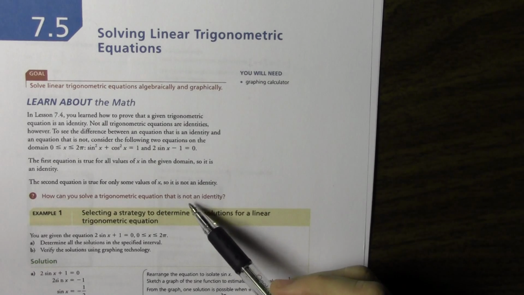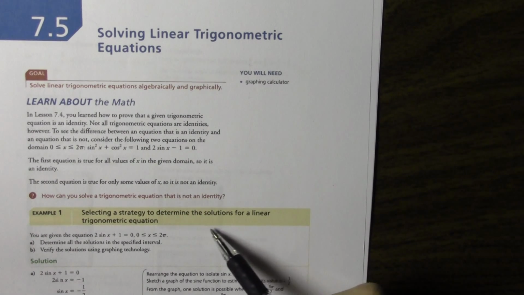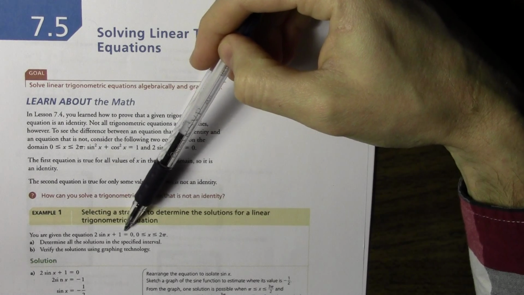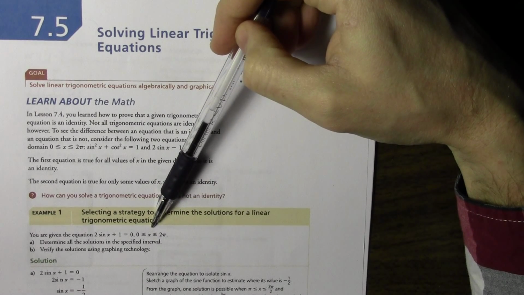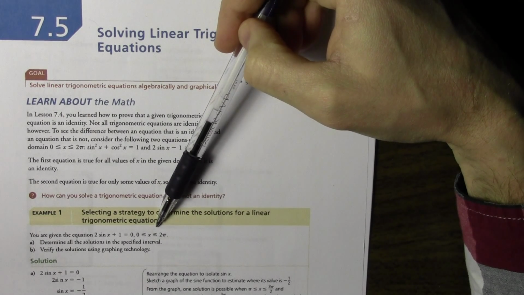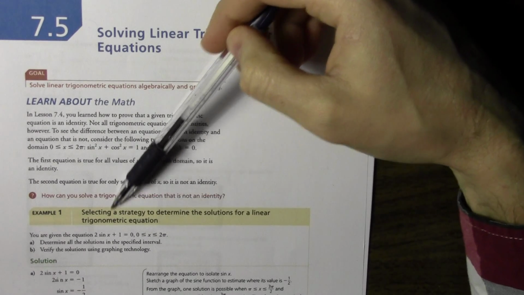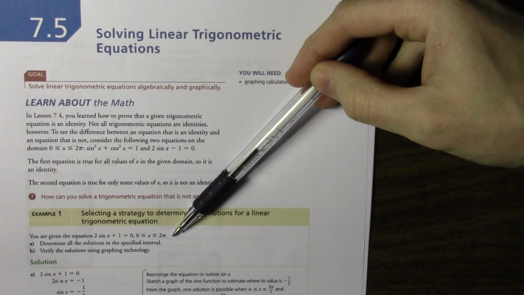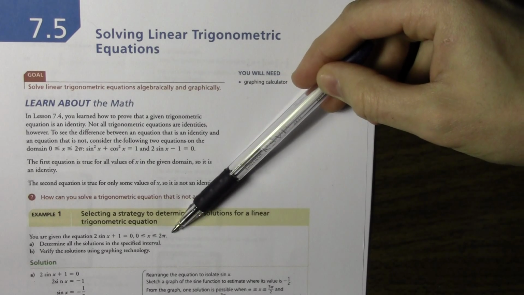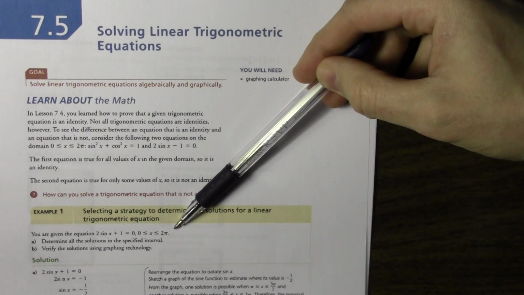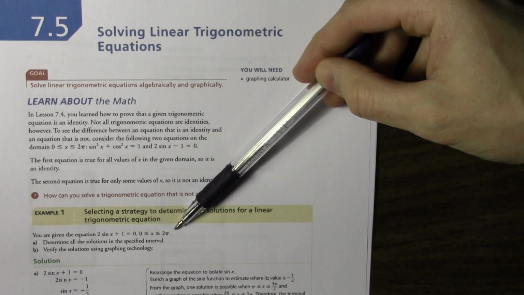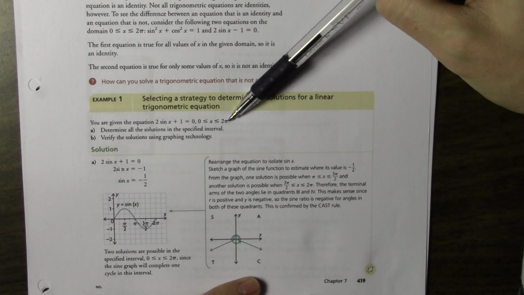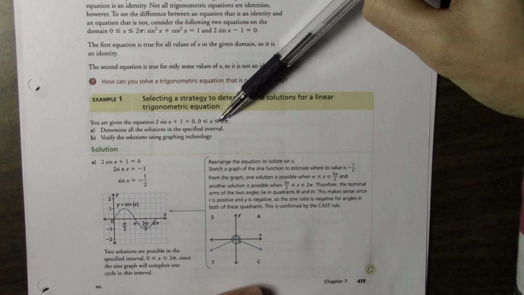So how can we solve a trigonometric equation that is not an identity? Selecting a strategy to determine the solutions for a linear trigonometric equation. You're given the equation 2 sine x plus 1 is equal to 0. And here's an important part. Because we're dealing with trigonometric functions, and cosine and sine continue on for infinity, you'll always see a range or a domain that they give for you to solve within. That's important because otherwise there's going to be an infinite number of solutions. So we want to know for what values of x this equation is true between 0 and 2 pi. Determine all the solutions in the specified interval.